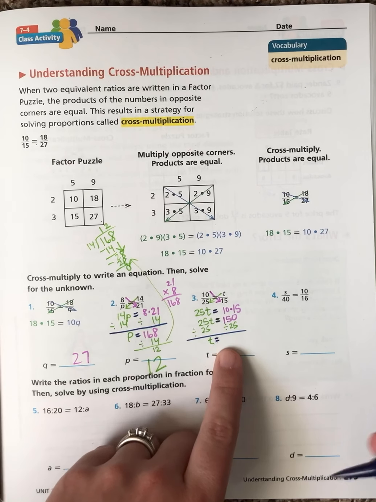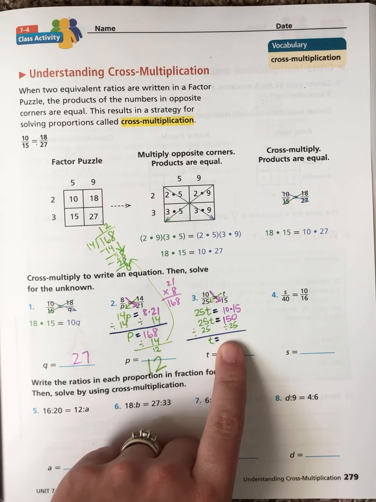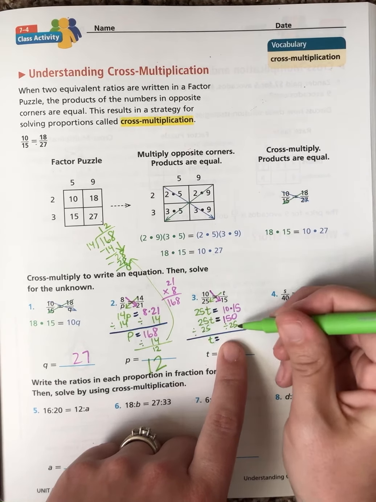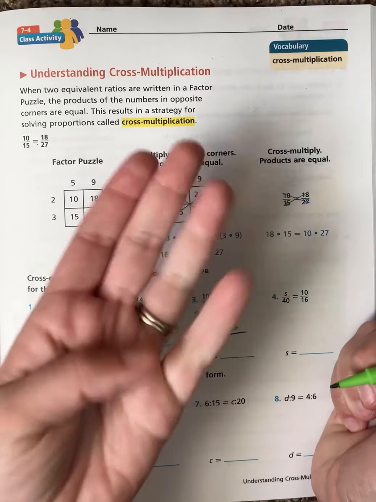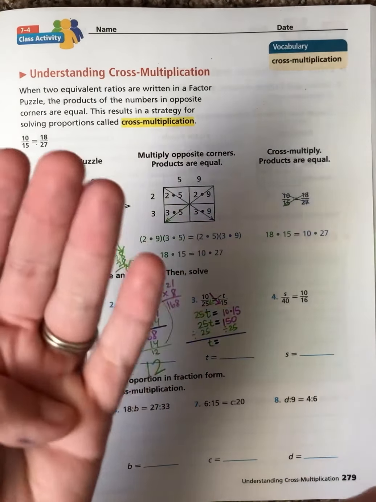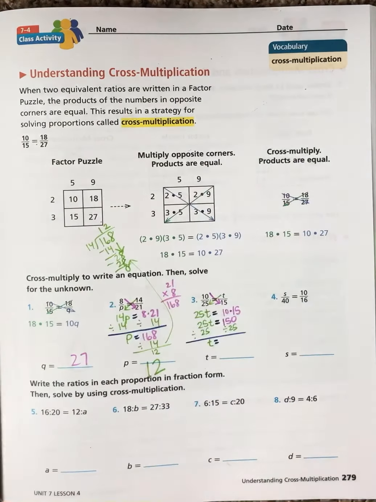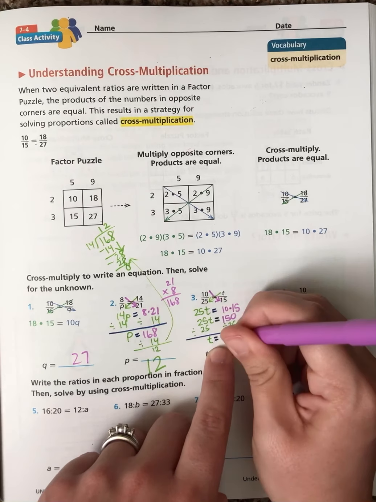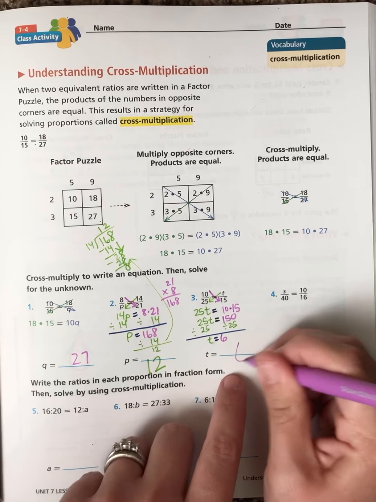Luckily for me, I can do this one in my head. I'm really good at dividing by 25 because 25 is like money. It's like quarters. If I'm counting by quarters, I could do 25, 50, 75, 100, and then 125, and then 150. And I would get 6. So 150 divided by 25 is 6. So for this answer, t is 6.